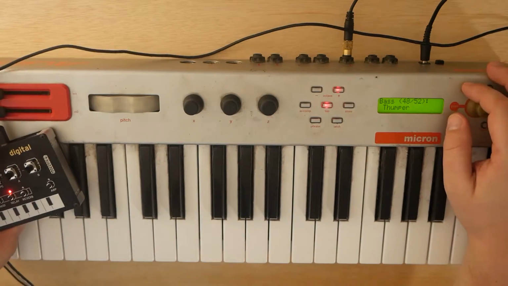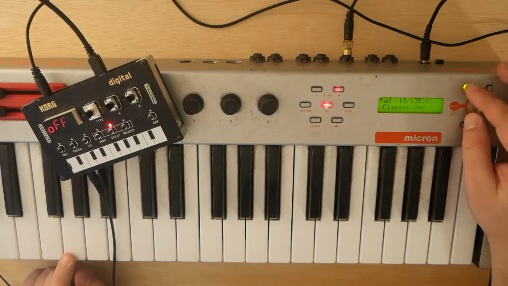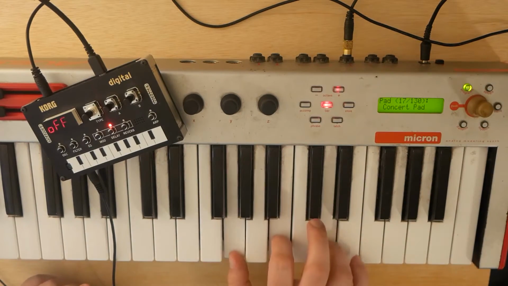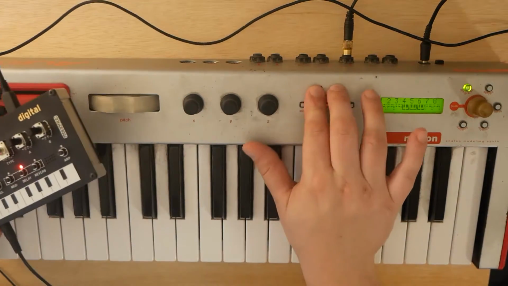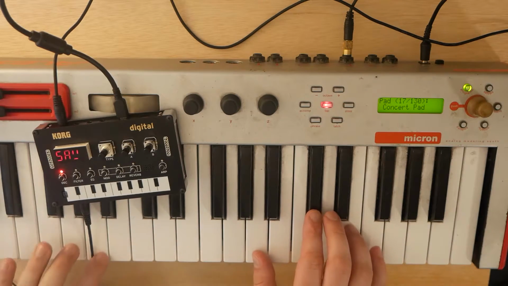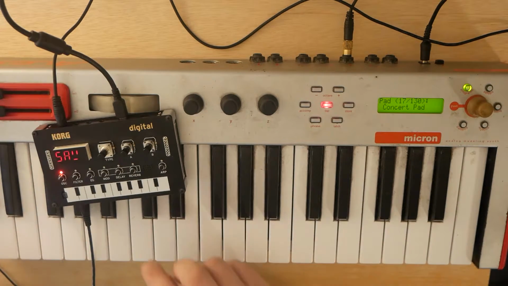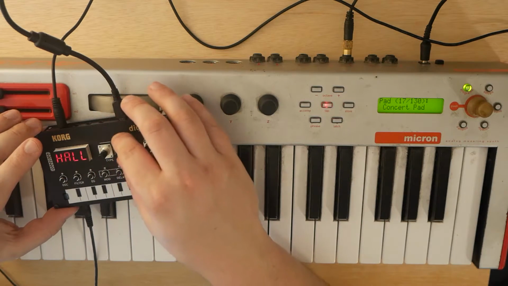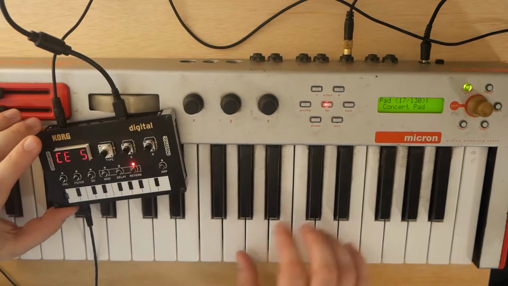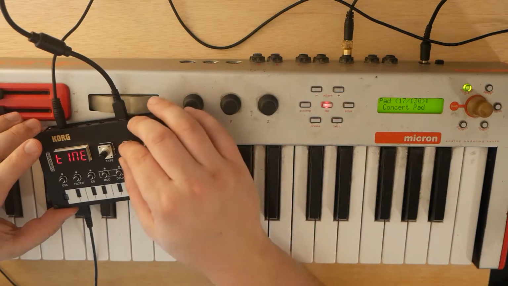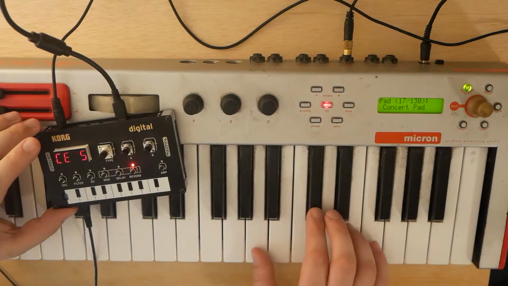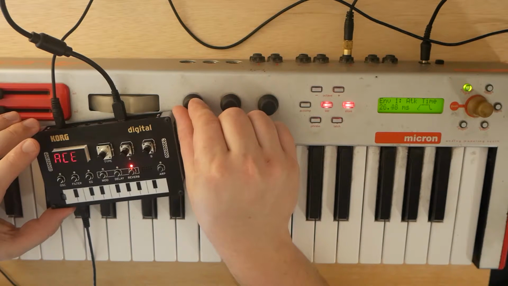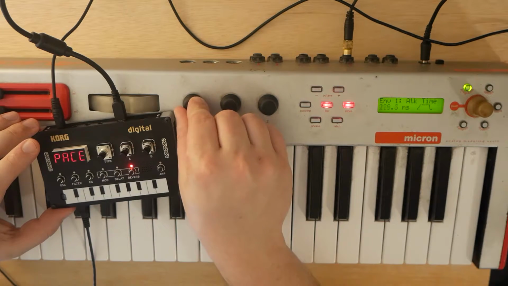Let's go find a nice pad real quick here. Let's find my favorite one, concert pad. There we go. All right, so we're on concert pad now. Pretty classic. Let's go ahead and get some reverb on this one now. How about space? And I've got my attack set to this knob here.